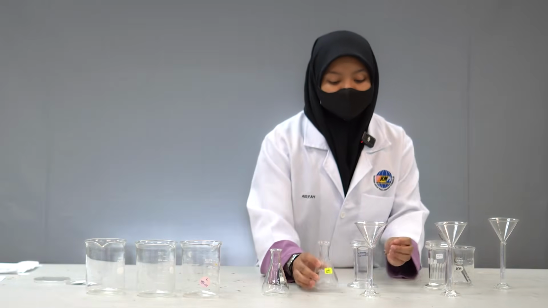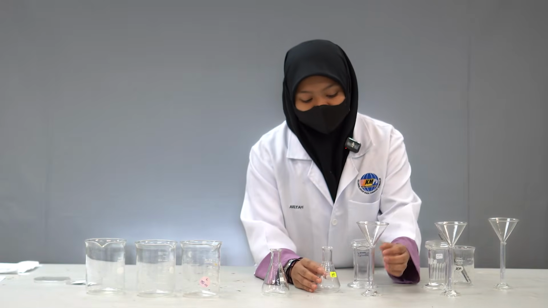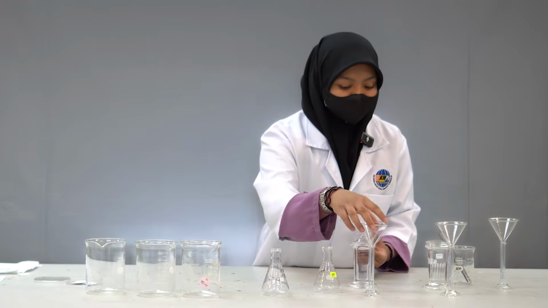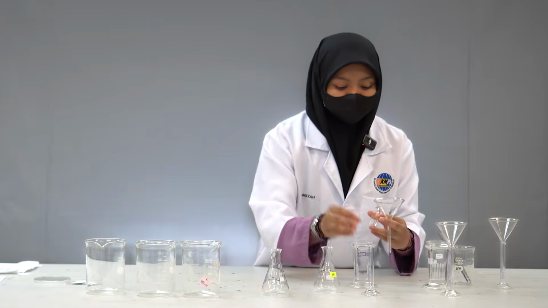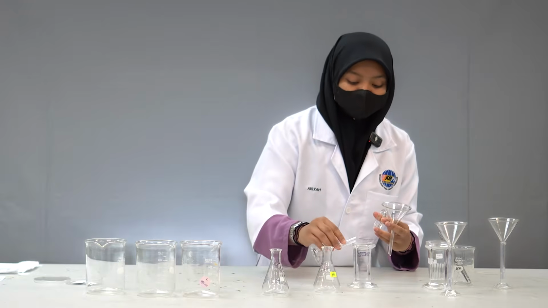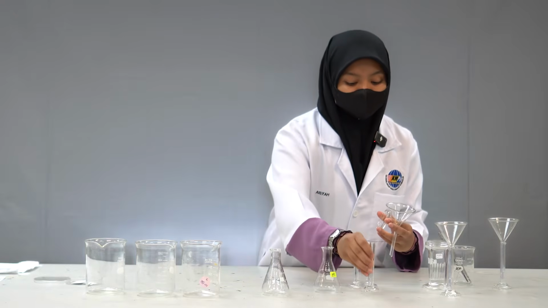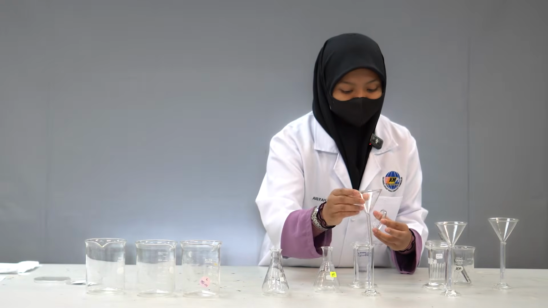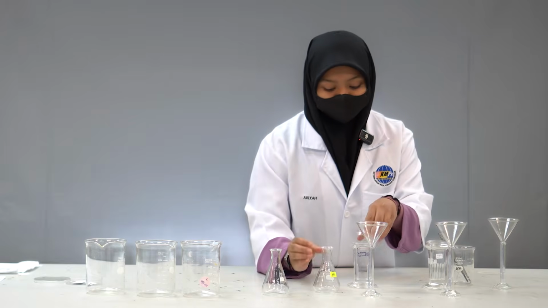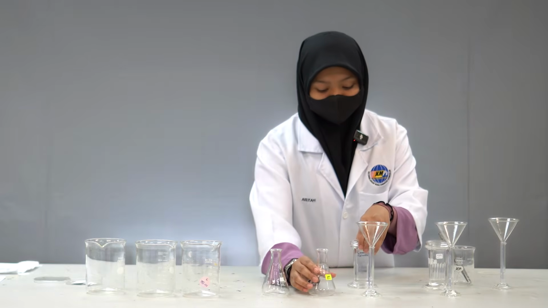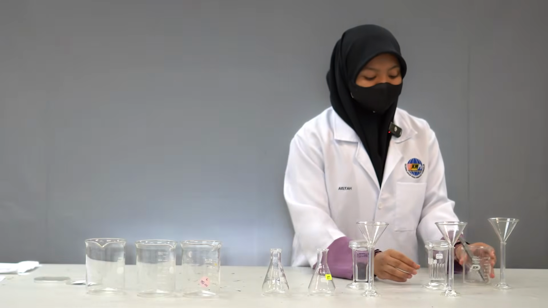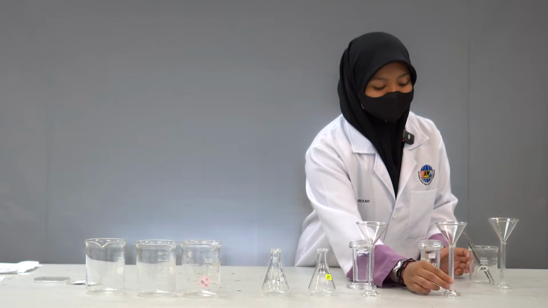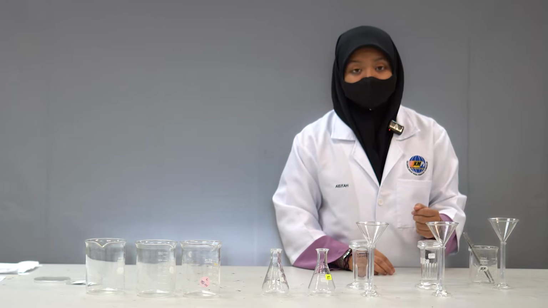I pour until you see the 5 ml, and from there you pour into the hexane and ethanol chamber. Same goes for the second measuring cylinder.